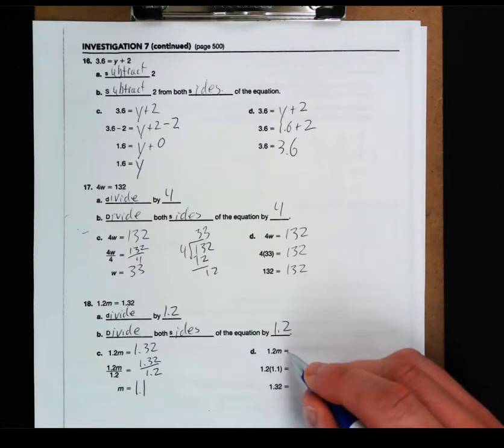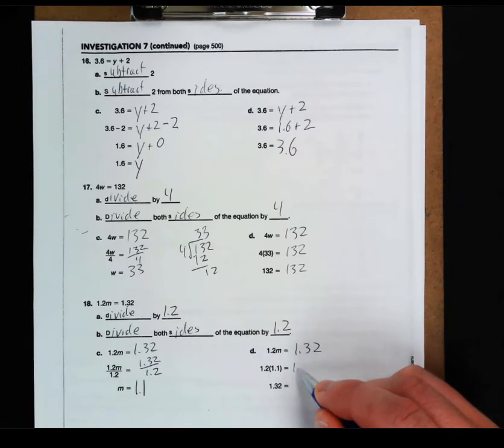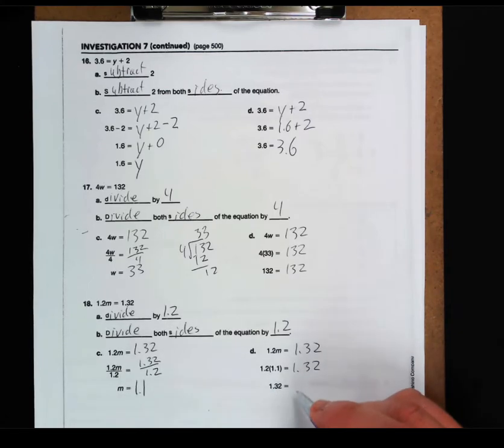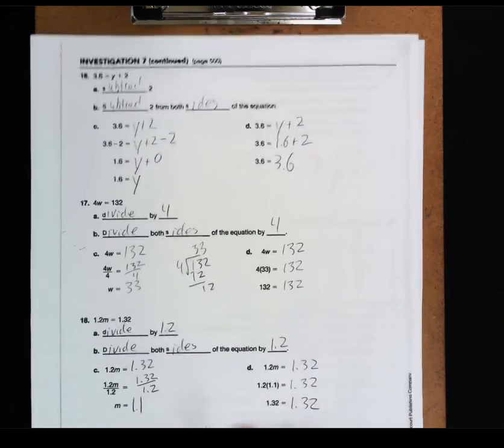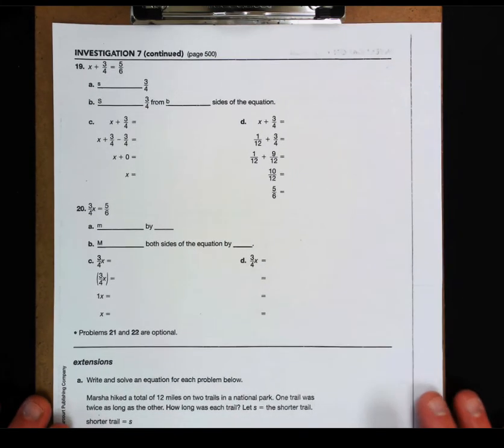Let's check it. 1.2m equals 1.32. Stick in what you think your answer is. It should equal 1.32. They do the multiplication. They got 1.32. Same on the left as it is on the right. Gives me confidence that I did it correctly. Page 3. Done. Cruising on to page 4.